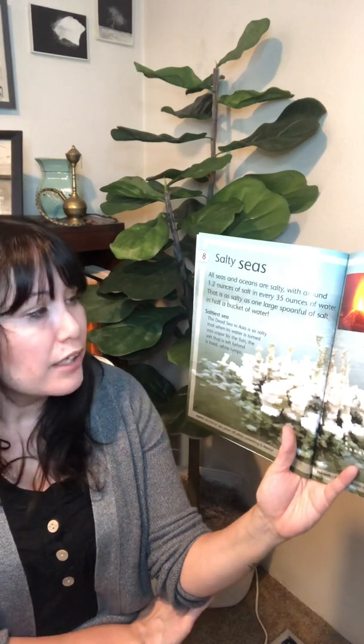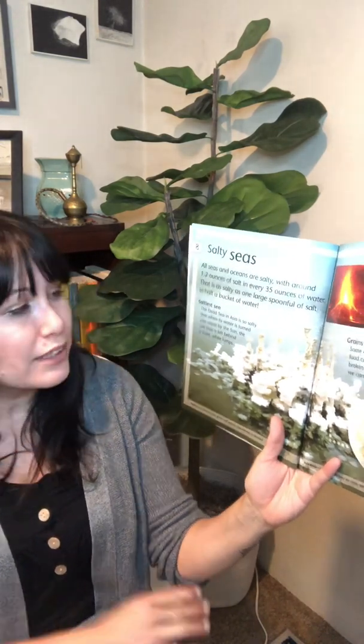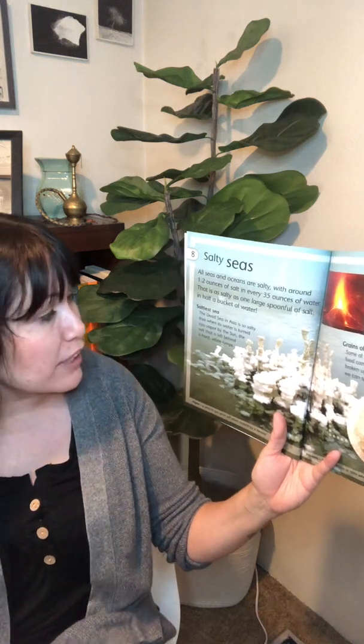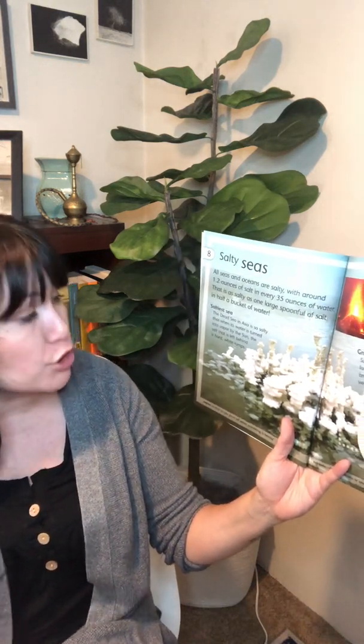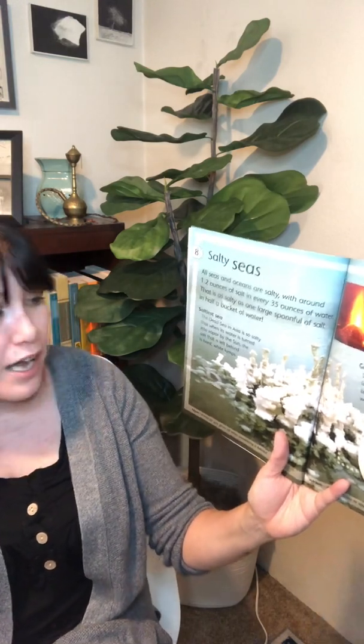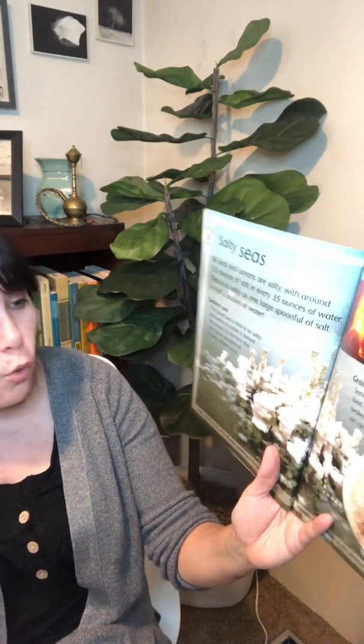Saltiest sea. The Dead Sea in Asia, remember Asia is a continent, the Dead Sea in Asia is so salty that when its water is turned into vapor by the sun, the salt that is left behind is hard white lumps.